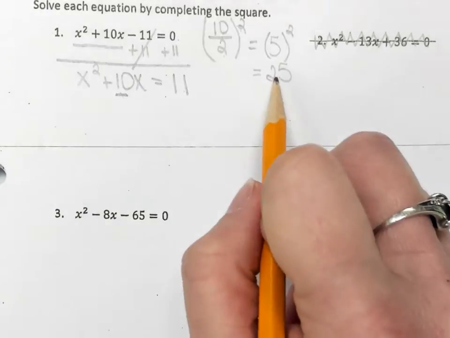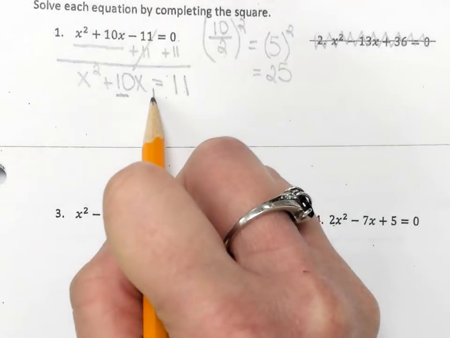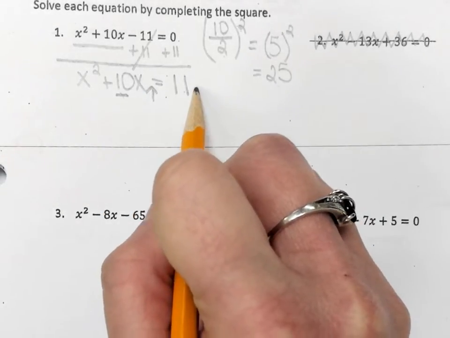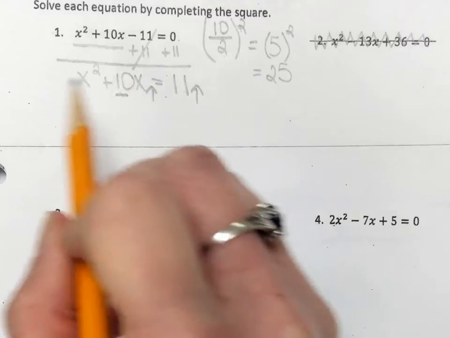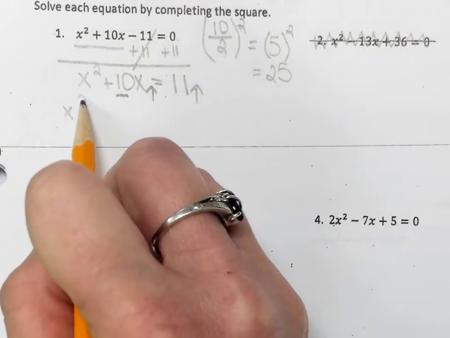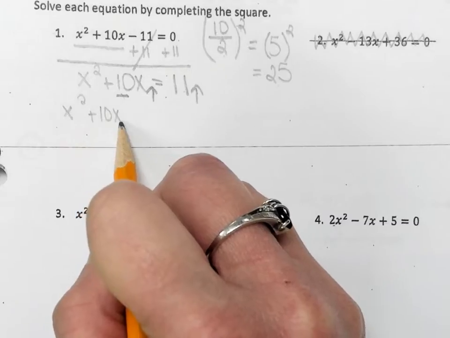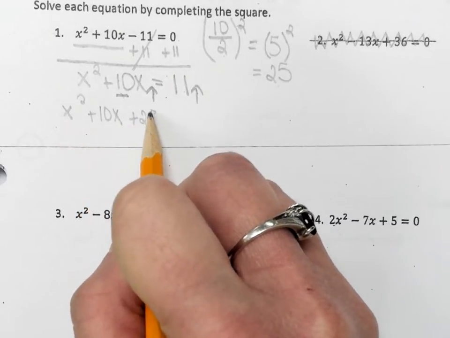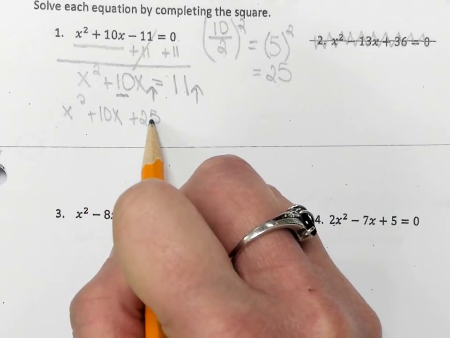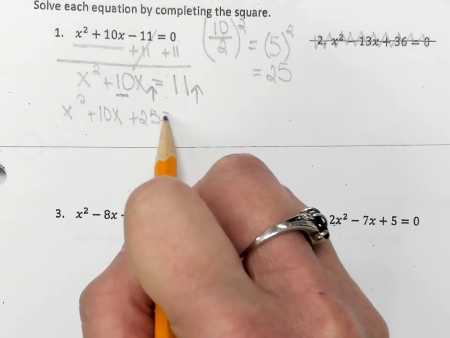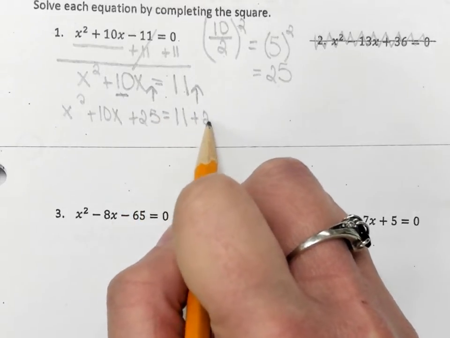Yep. So now we're going to take this 25 and we're going to add it to both sides, because what you do to one side, you have to do to the other side, right? So it'd be x squared plus 10x plus 25. And now I got to do it to the other side. 11 plus 25.